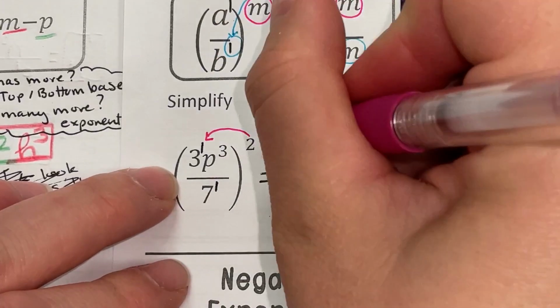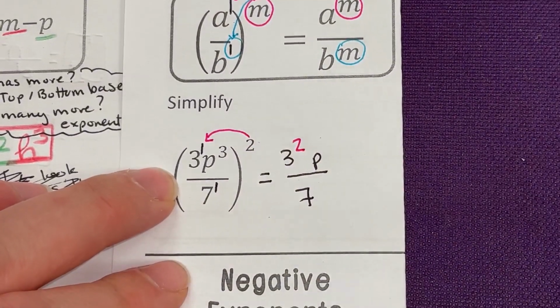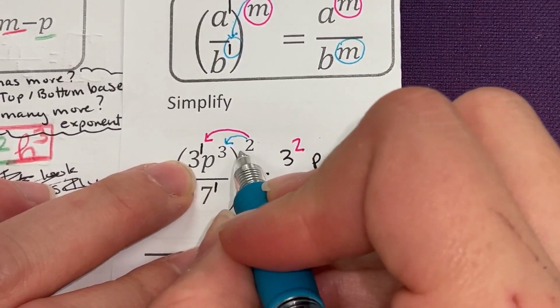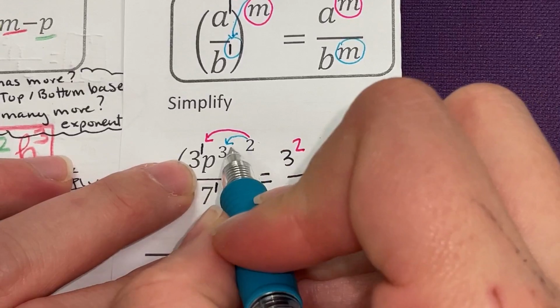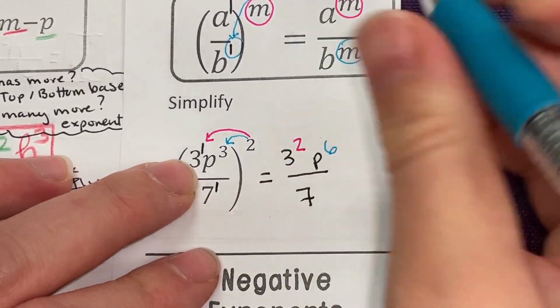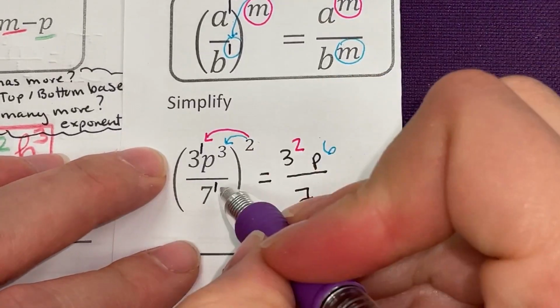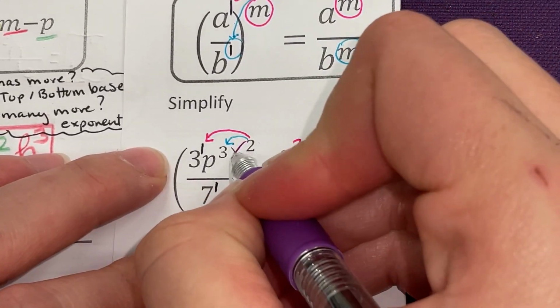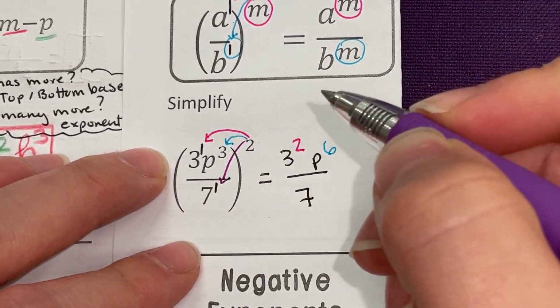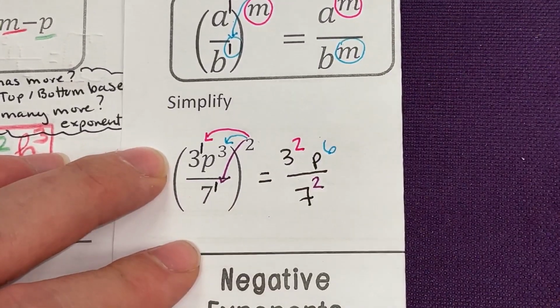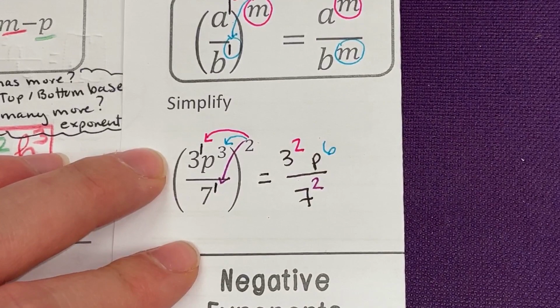2 times 1 is 2, and then I'm going to distribute this 2 to the 3, so 2 times this 3, for those of you that complain about my hands, 2 times this 3 is 6, and then we have this exponent on the bottom. It also gets distributed to everything inside of the parentheses. We know this, we love this. 2 times 1, it gives me an exponent 2 with this base of 7.